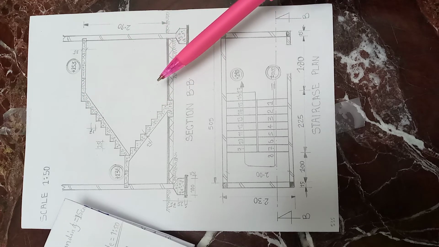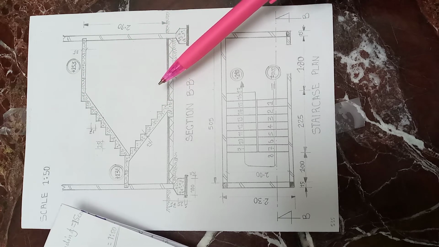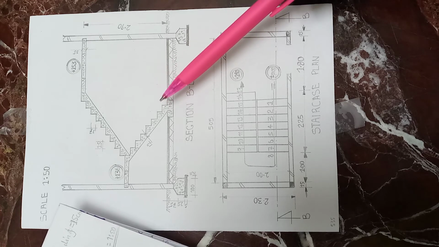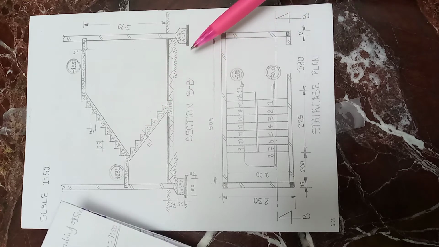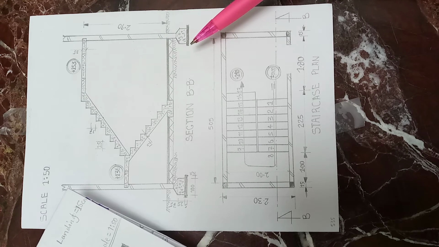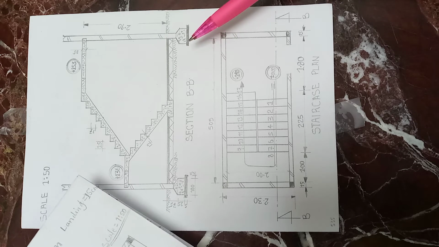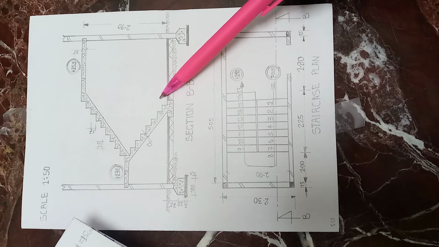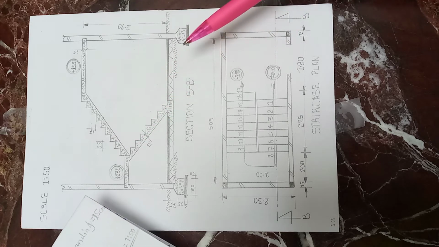Now, since it is 17 steps, we will decide whether the first flight will take 9 or 8 steps.